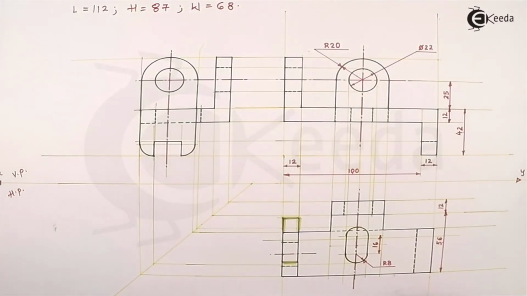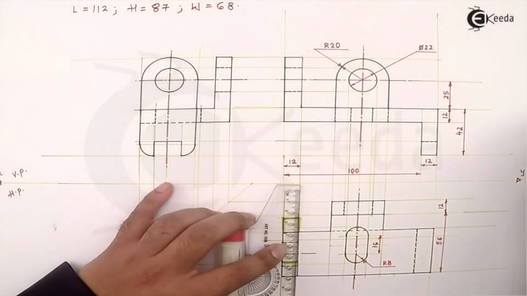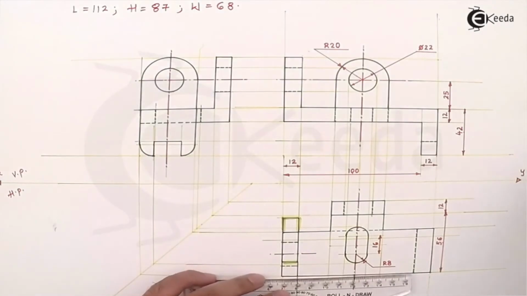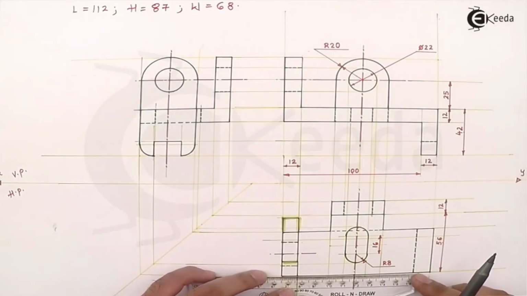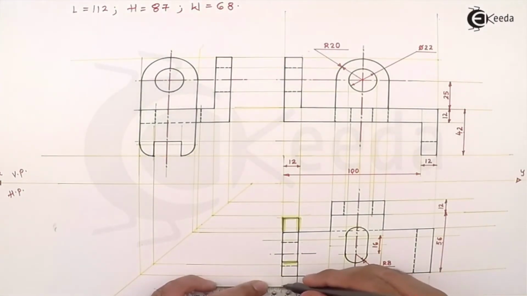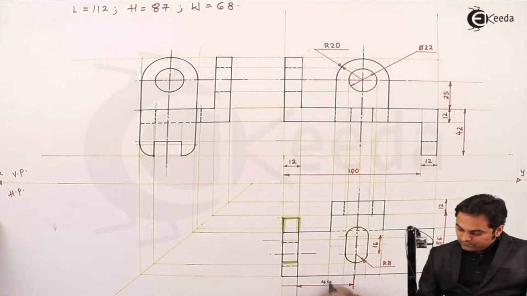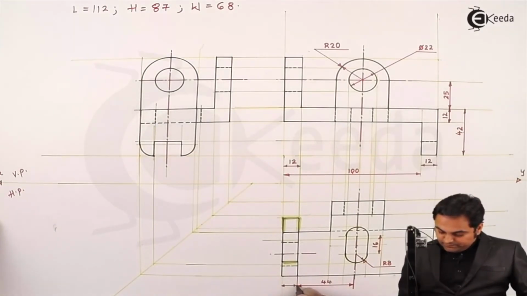Then marking the lengths for the center. This is 44 mm. And here we have 12 mm.